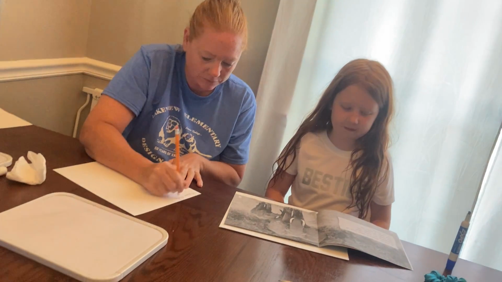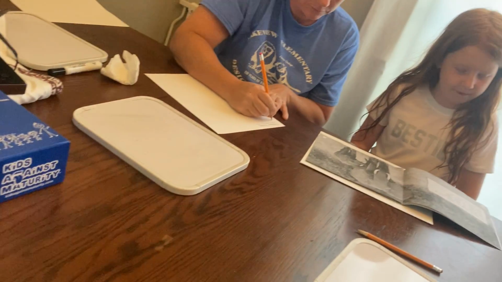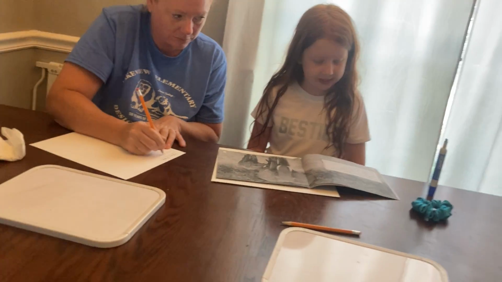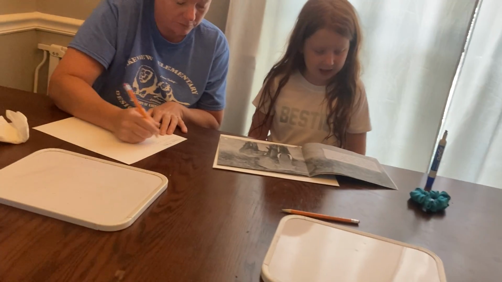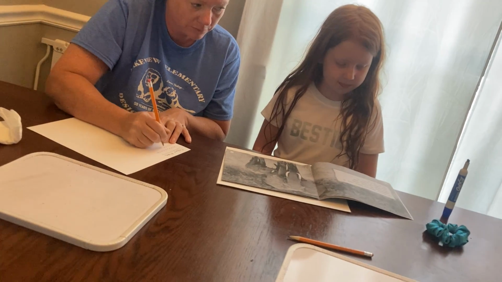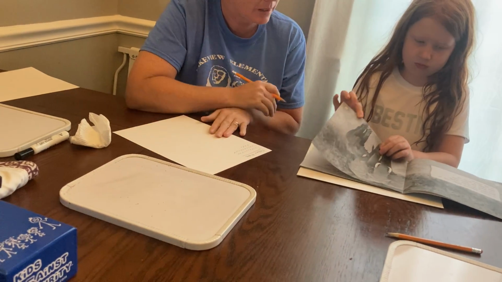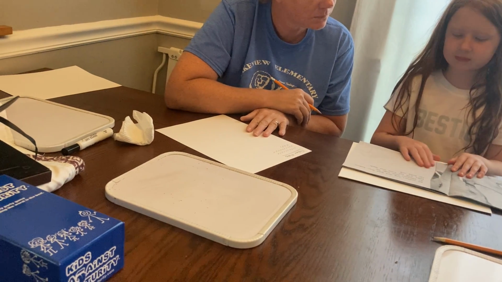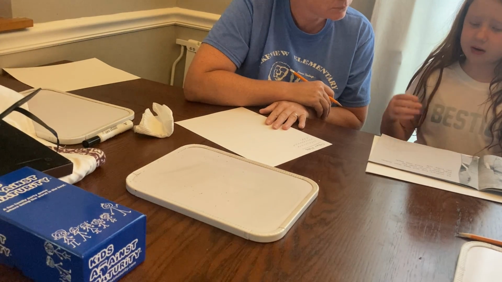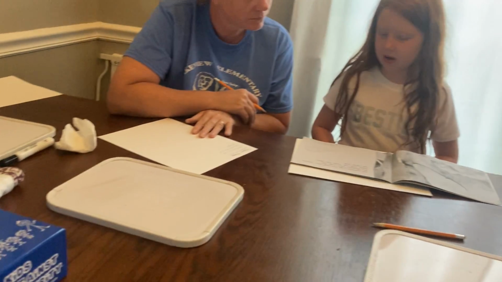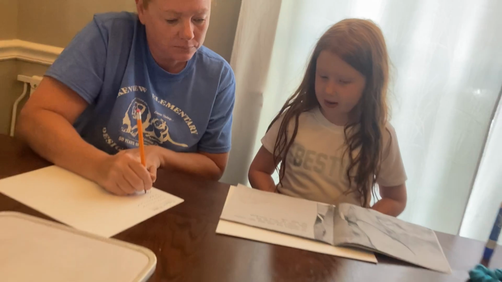And Mother Elephant takes care of everything her baby needs. She keeps her baby safe and helps it grow up to be strong. Very nice. All mothers hug and feed their babies.